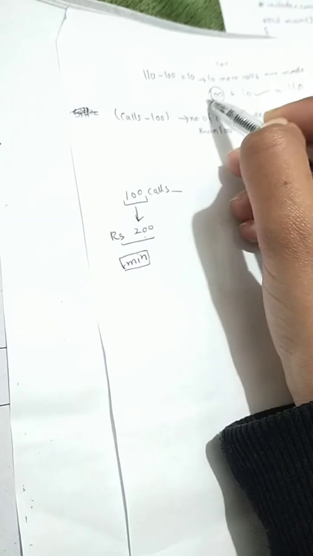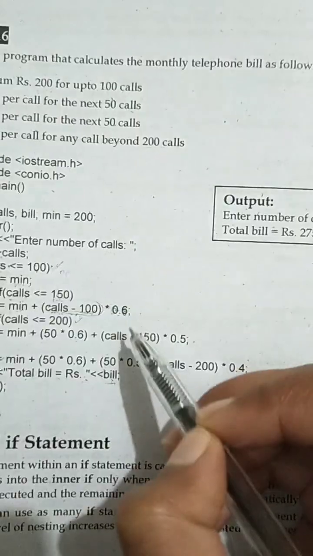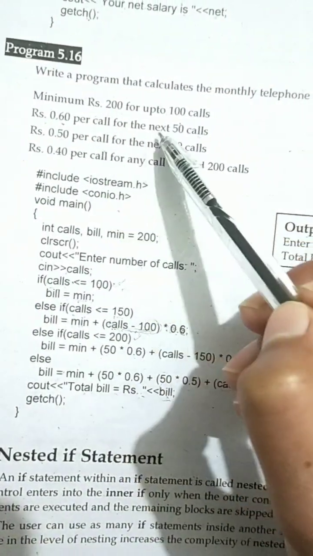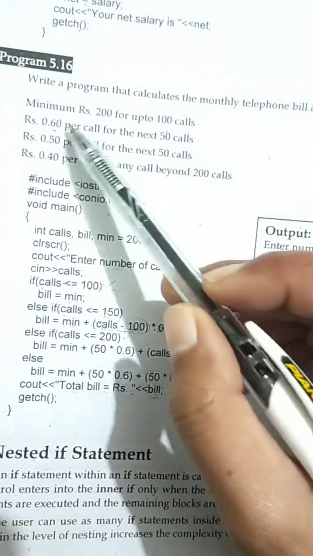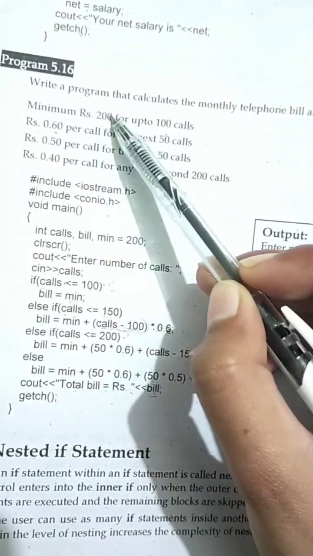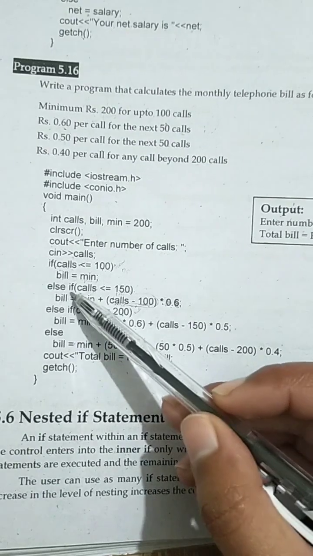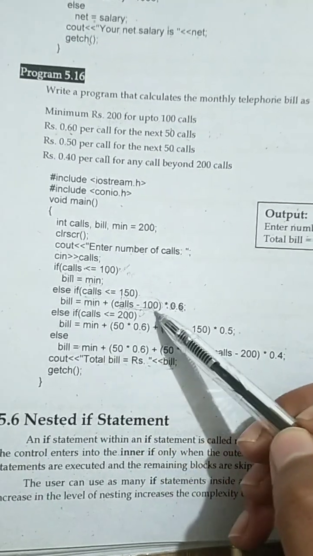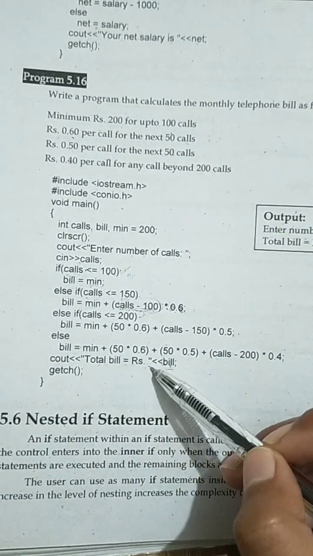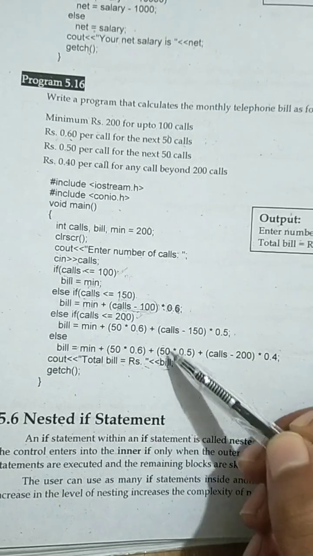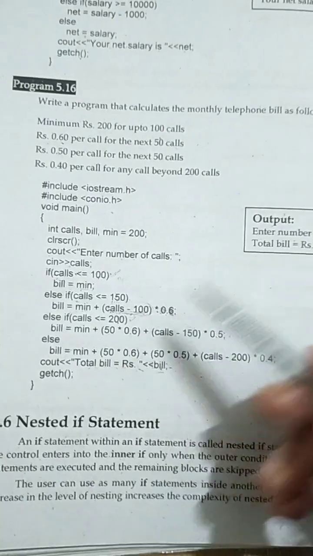So the amount for 100 calls, that is 200, is there, and the amount for the extra calls will be added. 0.6 is multiplied because for more than 100 and up to 150 calls, this amount will be added to the previous amount. After calculating, the value will be stored in bill, and using the cout statement, the total bill will be displayed on the screen.